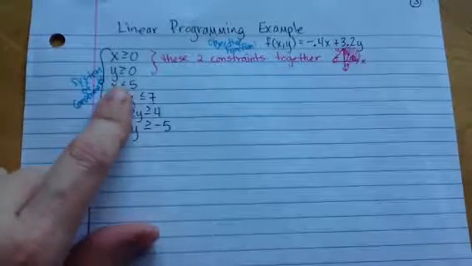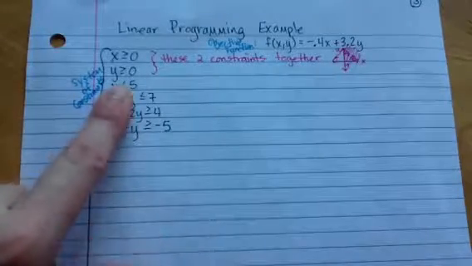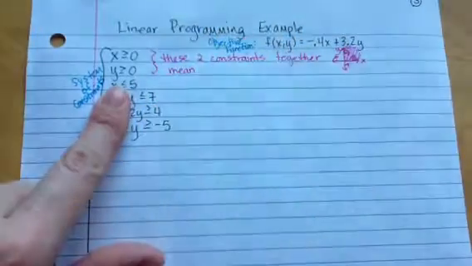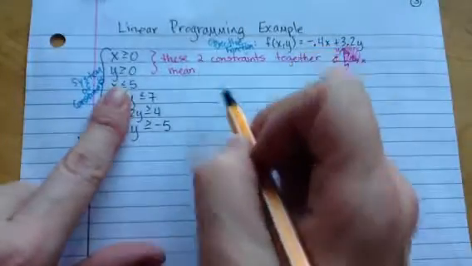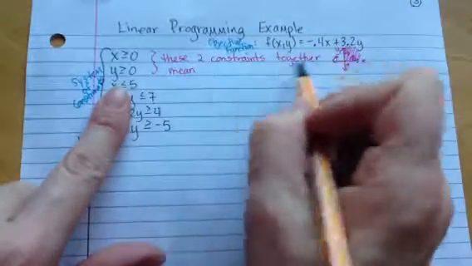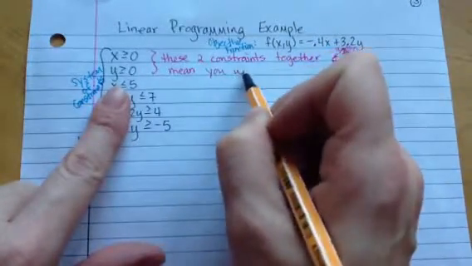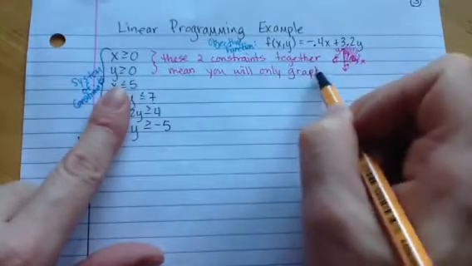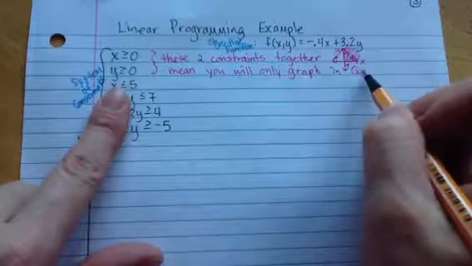So whenever you see these two constraints together, that means that you will only graph in quadrant 1. So these two constraints together mean you will only graph in quadrant 1.